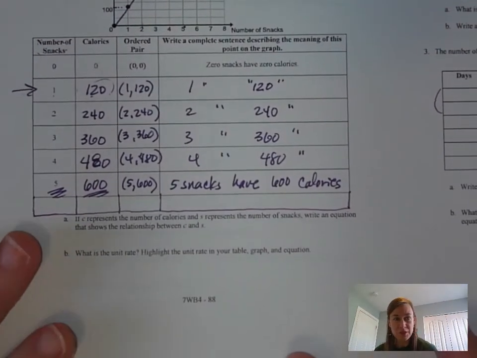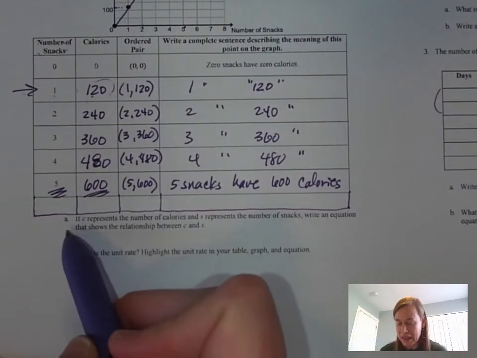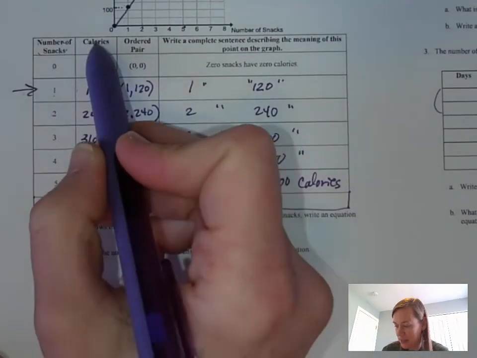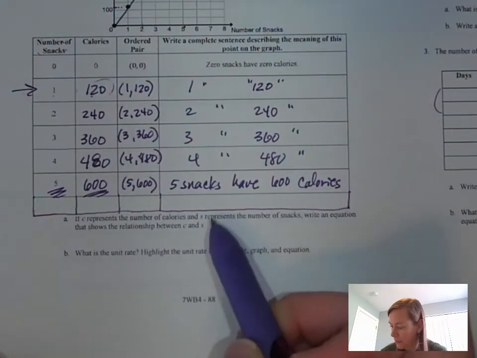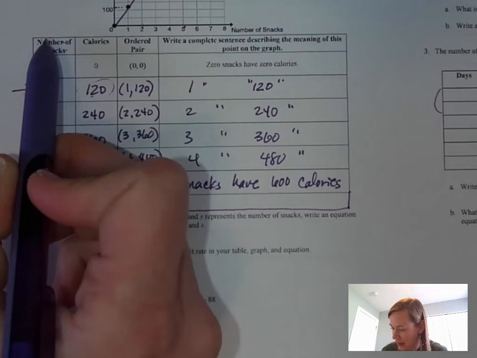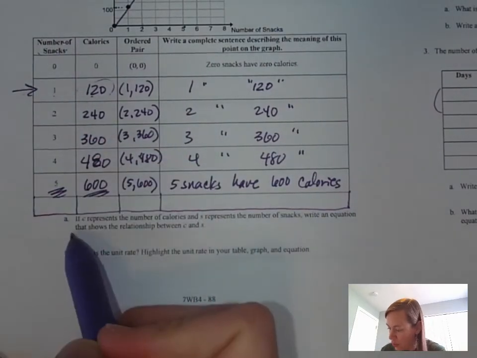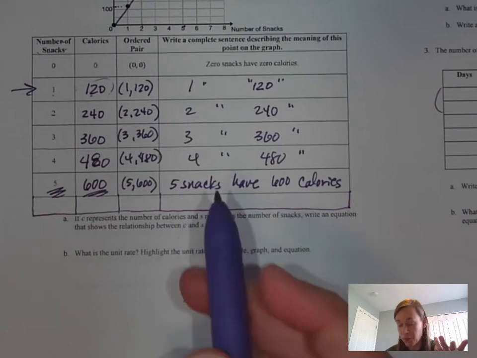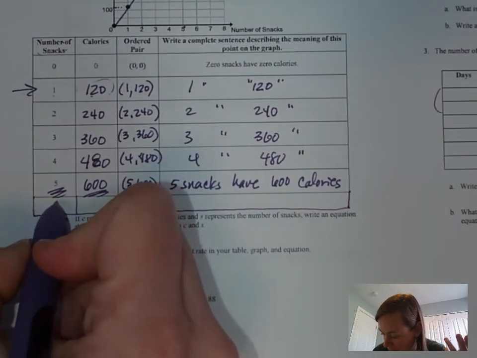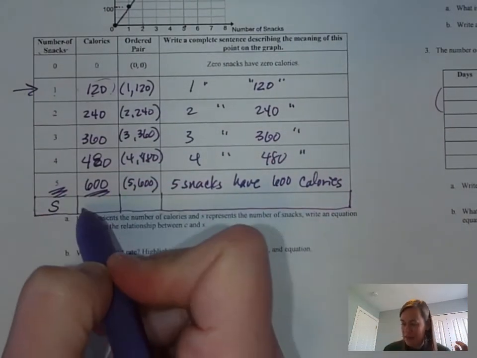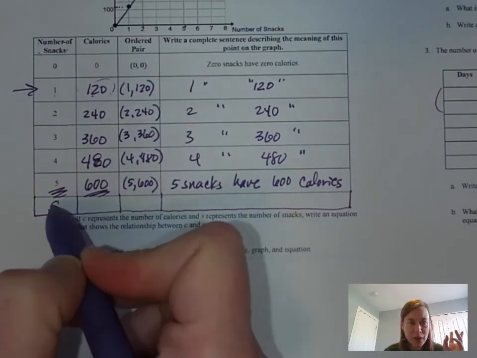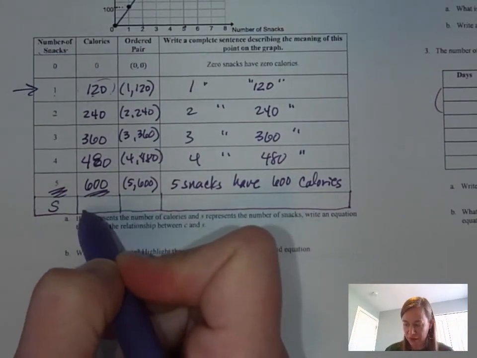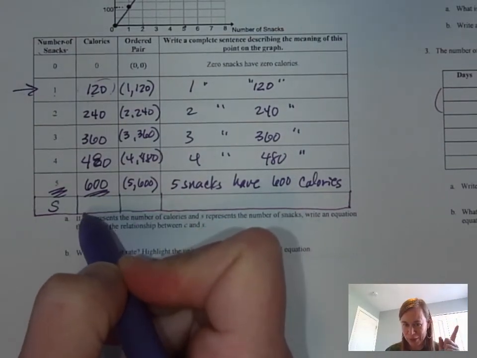Okay, so it says, let's read it again. If C represents the number of calories, okay, so C is going to represent the calories. And S represents the number of snacks, so S is this. Write an equation that shows the relationship between C and S. So here's what we're going to do. We're going to go ahead and write an S here in this blank. And then in this blank, we're going to show how we use S to figure out what goes here.